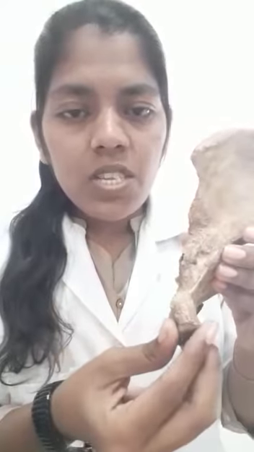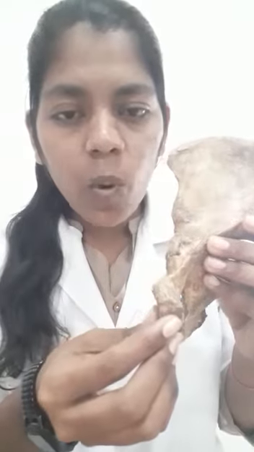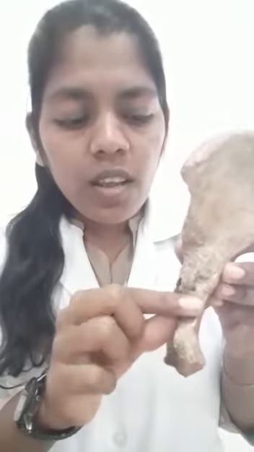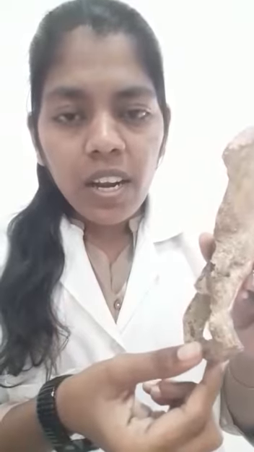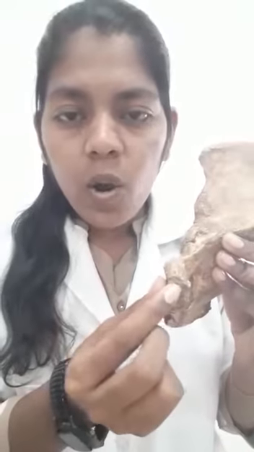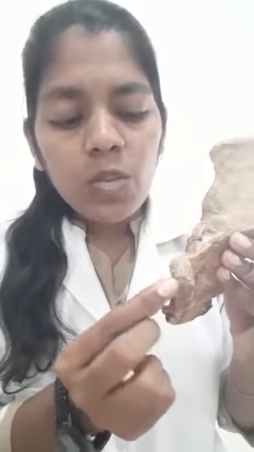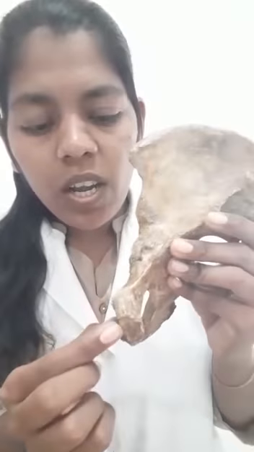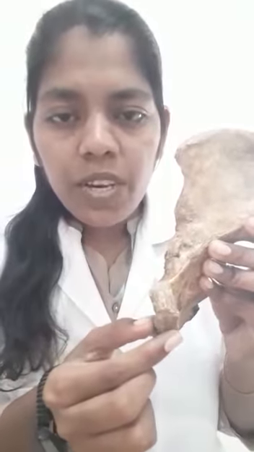The pubis consists of three parts: anteriorly, the body; superolaterally, the superior ramus; and inferolaterally, the inferior ramus. The body consists of a superior border called the pubic crest. Lateral to this pubic crest, it consists of the pubic tubercle, and it has three surfaces.